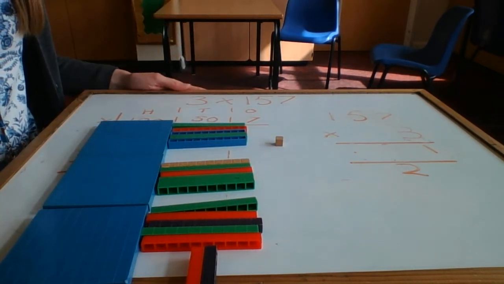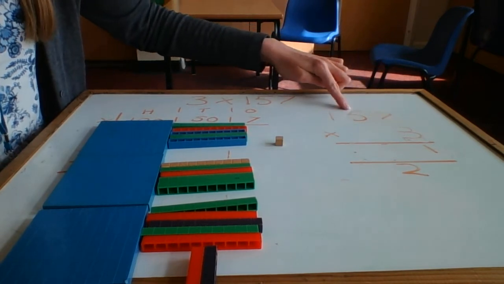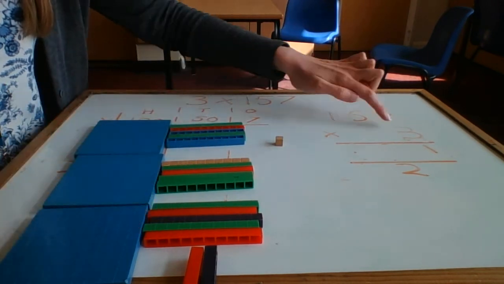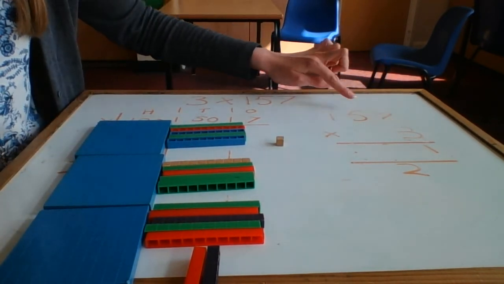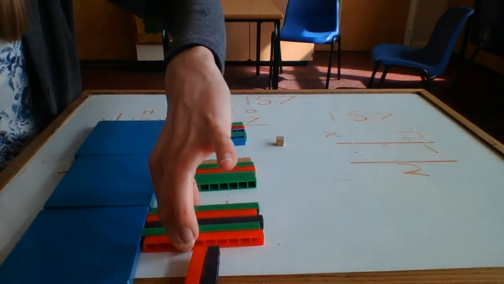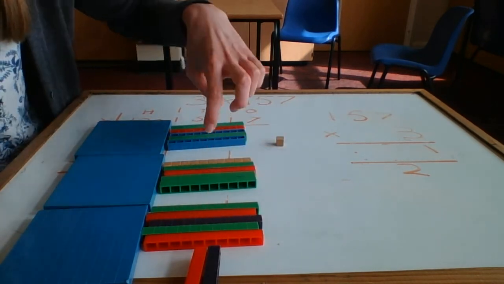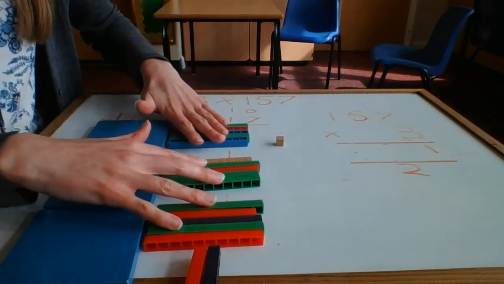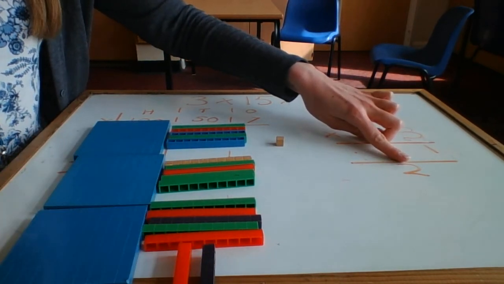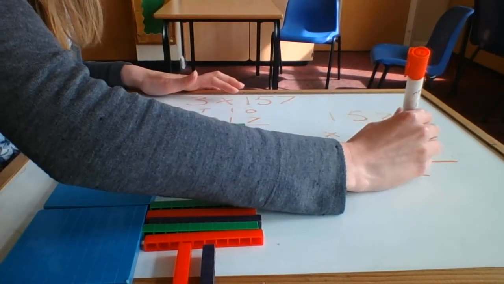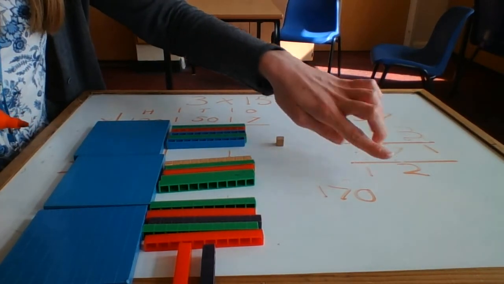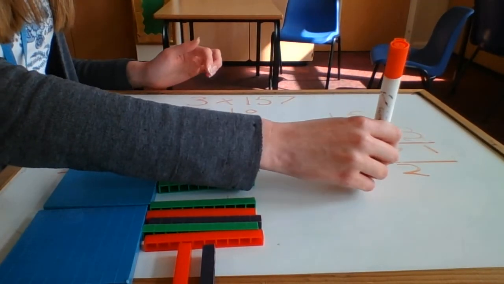So let's work out the tens column. 3 times 5, 3 times 50, 3 lots of 50. So 3 times 5 is 15, 3 times 50 is 150. 50, 100, 150. You can also just count in tens if you wish to. So 150 and then 160, 170. 7 tens, and 100 in 170. 7 tens, and 100 gets carried under there.